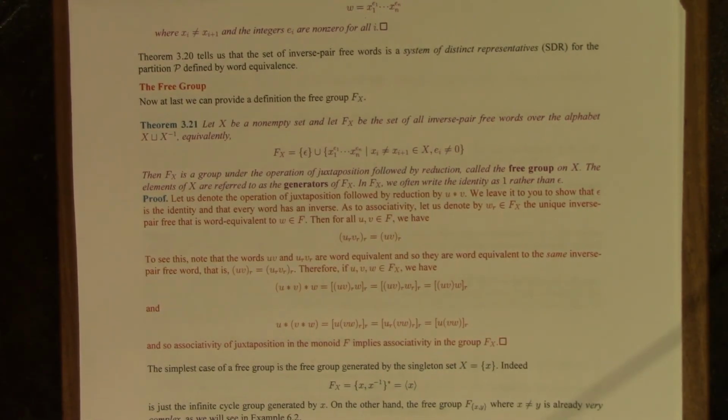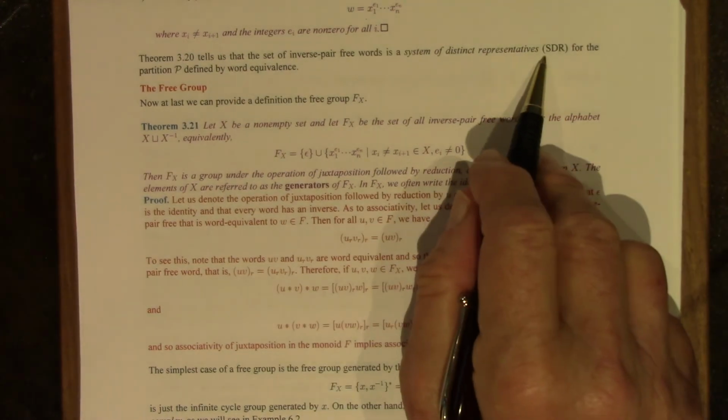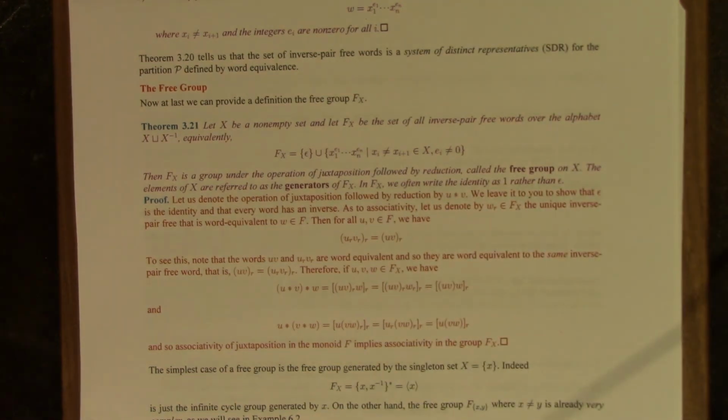Another way to look at this is that the inverse pair free words form a system of distinct representatives, often abbreviated SDR, for the partition defined by word equivalence.